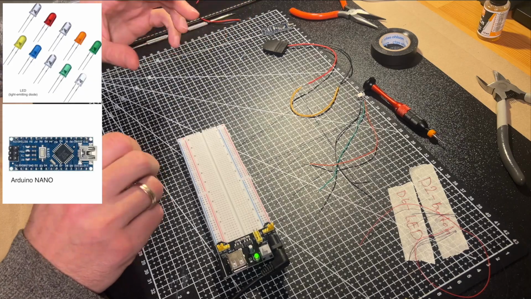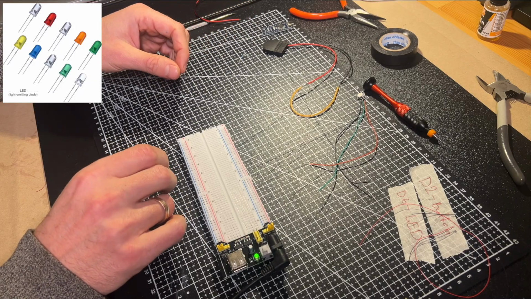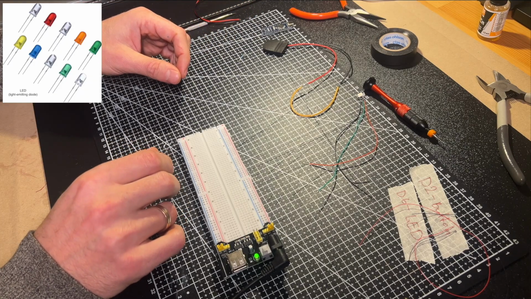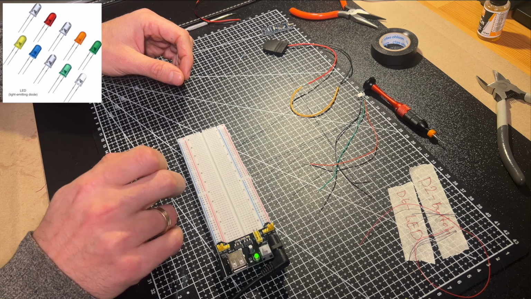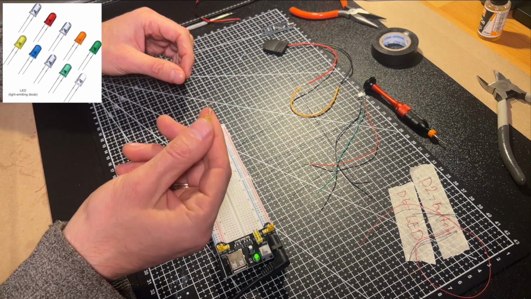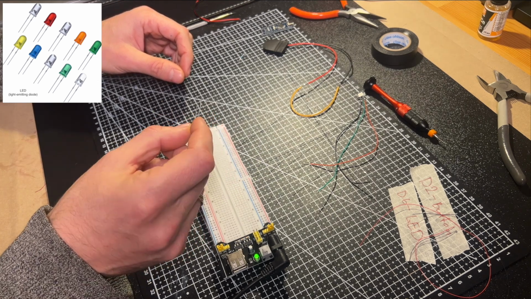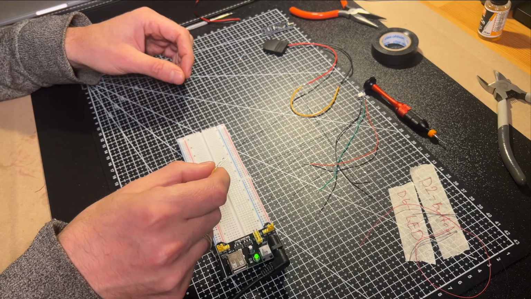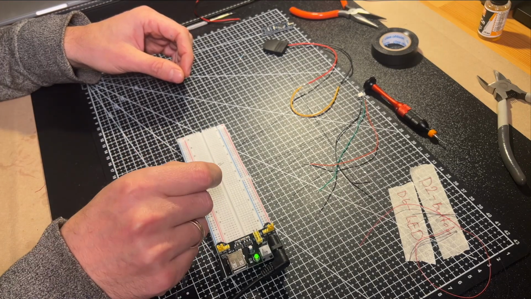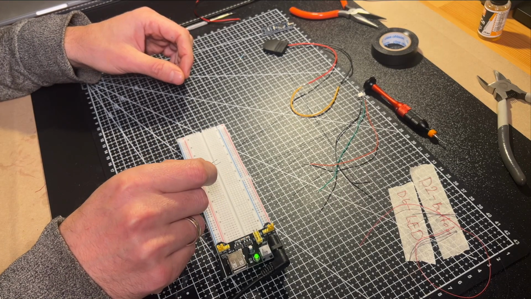This is why the main power source in all my dioramas is 5 volts. And that guy will burn immediately if you put direct 5 volt power on it.